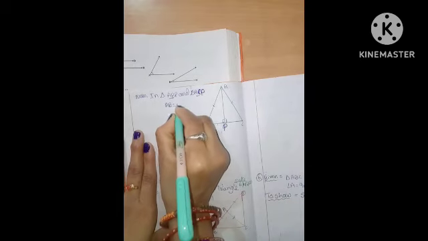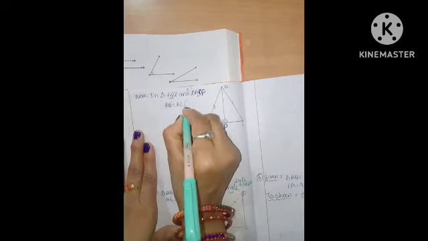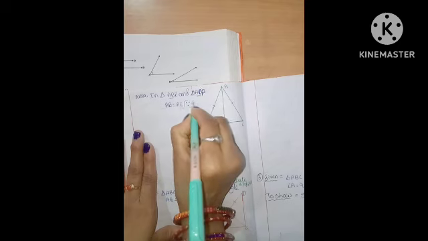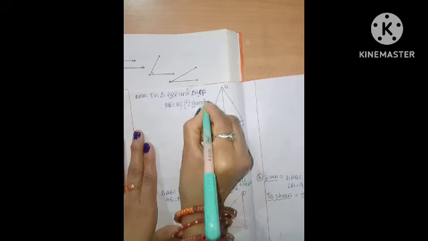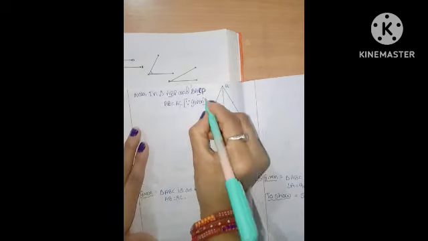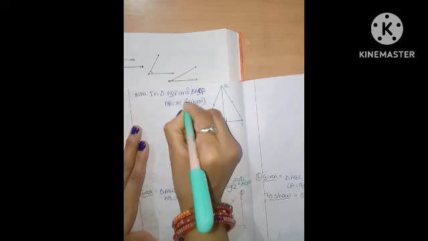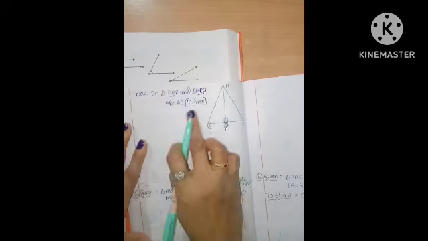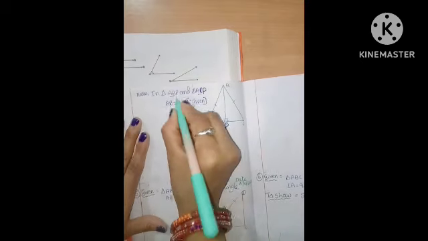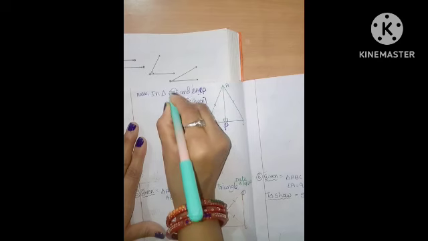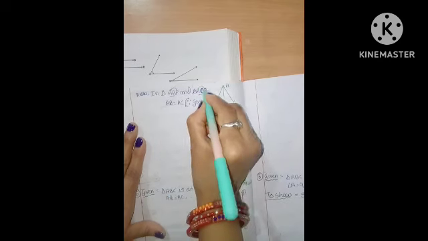Why is it equal? These two sides. Do you understand why it is equal? These two sides are given in the given problem only. So that's why they are equal. And next, AP is equal to AP.